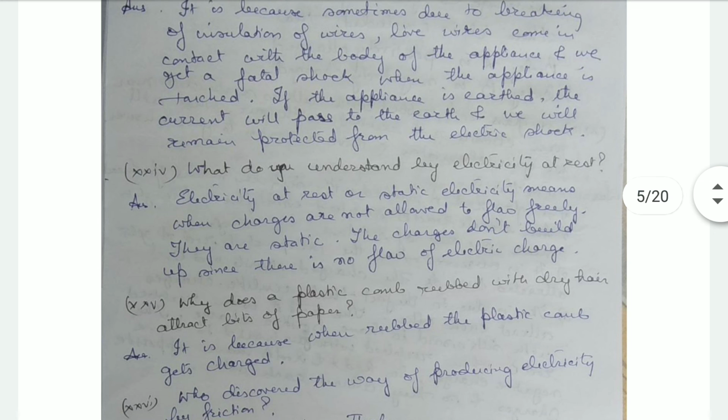Next is, what do you understand by electricity at rest? Electricity at rest, or static electricity we call it. That means when charges are not allowed to flow freely. They are static. These charges don't build up since there is no flow of electric charge. That's why they are called static electricity or the electricity at rest.